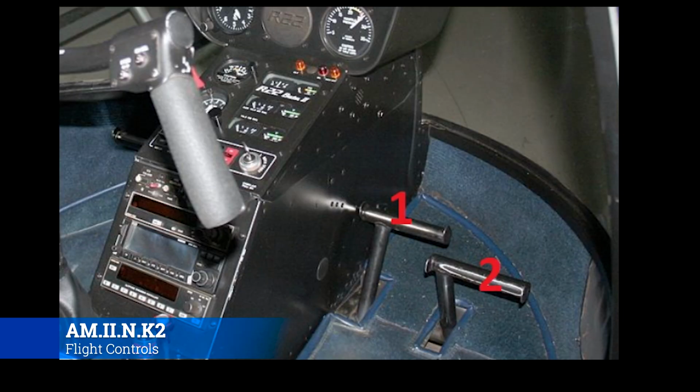All right, the pedals in the helicopter will effectively control the yaw direction of the nose of the helicopter. You step on one pedal, it yaws the way that you stepped. You step on the other pedal, it yaws the way that you stepped on that side. And this is pretty well ubiquitous across all helicopters. This is just how they work.